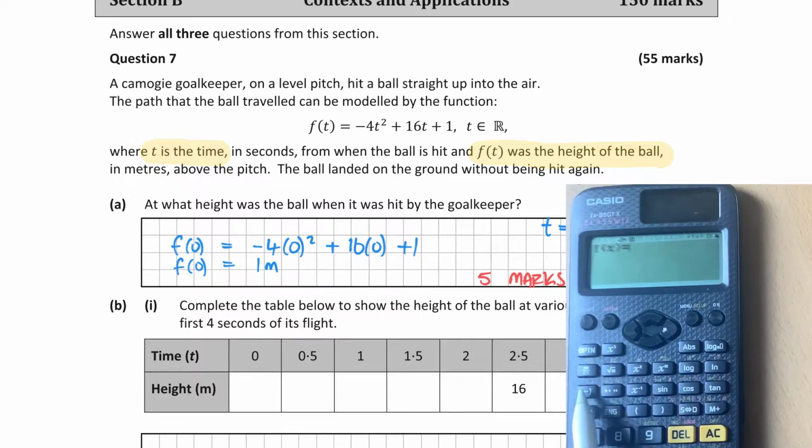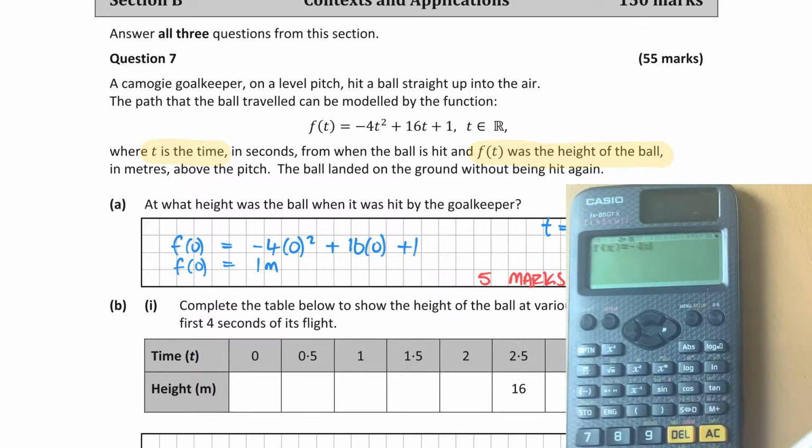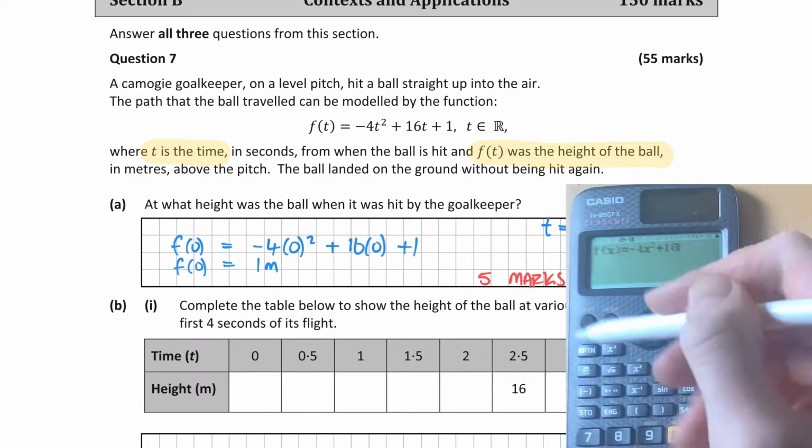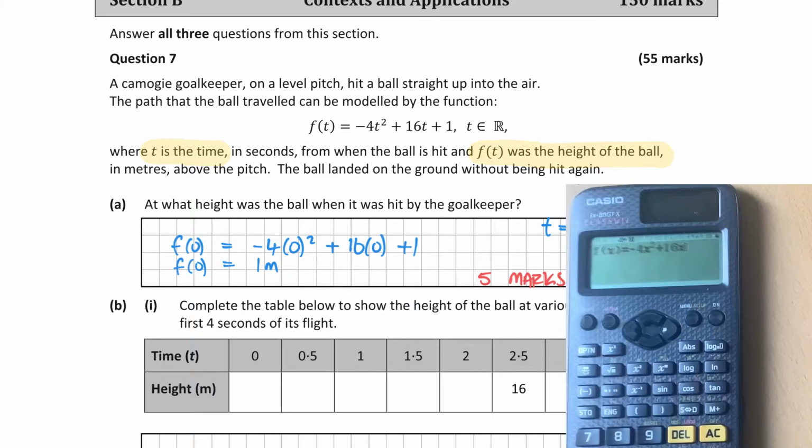So we can just put in minus 4x. Minus 4, and x there you can see is the red writing underneath, it's the second function. So we can press alpha, and we can press x to be squared. Then I need to add 16t, so plus 16, and instead of t, I'm going to put an x, so alpha x, plus 1.